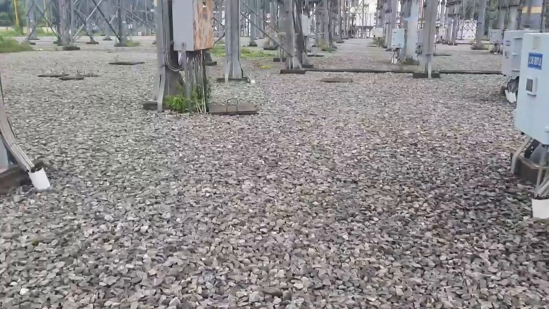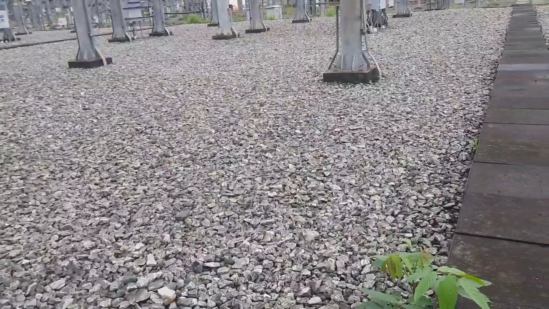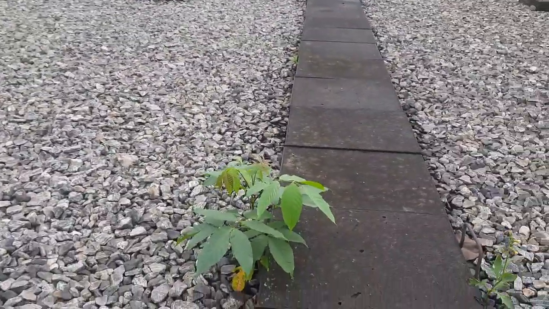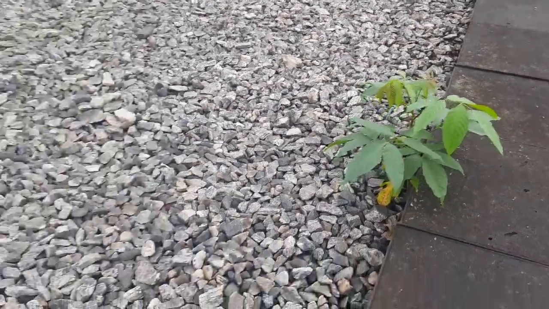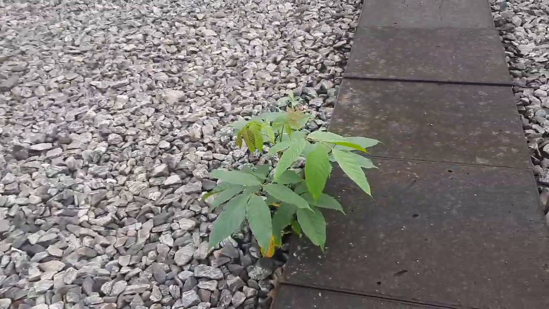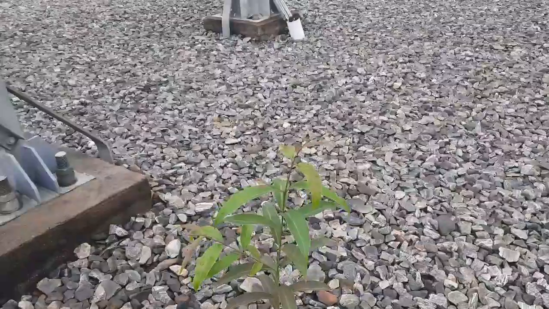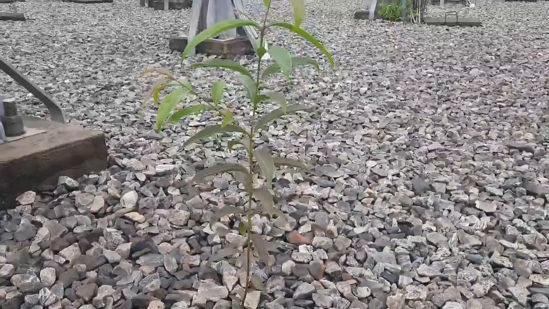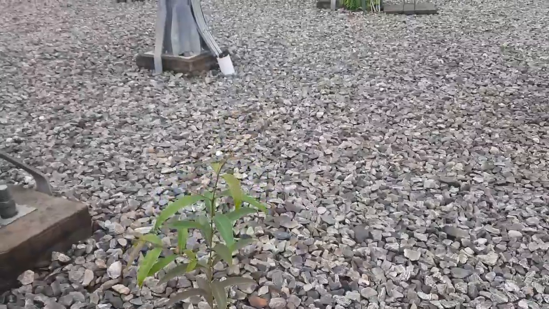Another thing is that these gravels control unwanted vegetation. For example, this is vegetation which has grown, but had this gravel not been there, you would have seen lots of vegetation. You see, this is also growing, but it will be taken out once a cleaner comes.